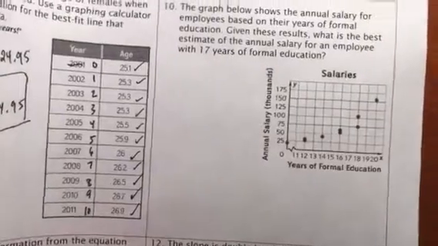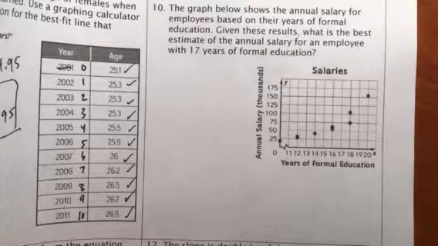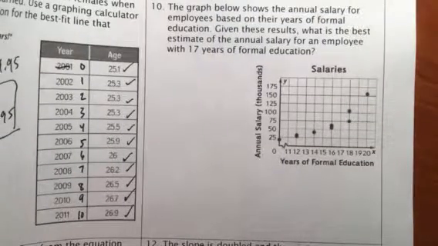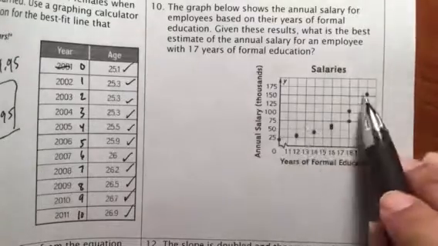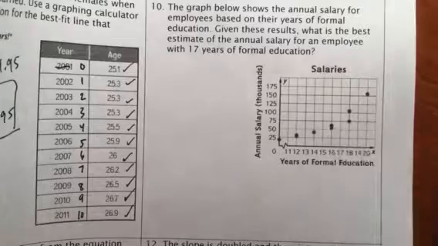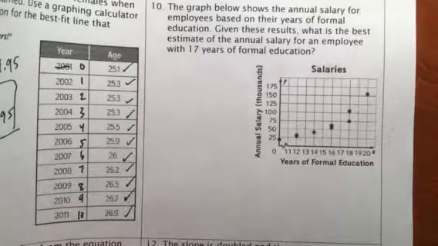So below, the graph below shows the annual salary for employees based on their years of formal education. Given these results, what is the best estimate of the annual salary for an employee with 17 years of formal education? Okay, so you're going to want a good line of best fit. Now you can't just draw lines and just connect them here, because if I connected just these two, all these dots would be underneath. So you want to try to get the numbers evenly distributed on top and the bottom.